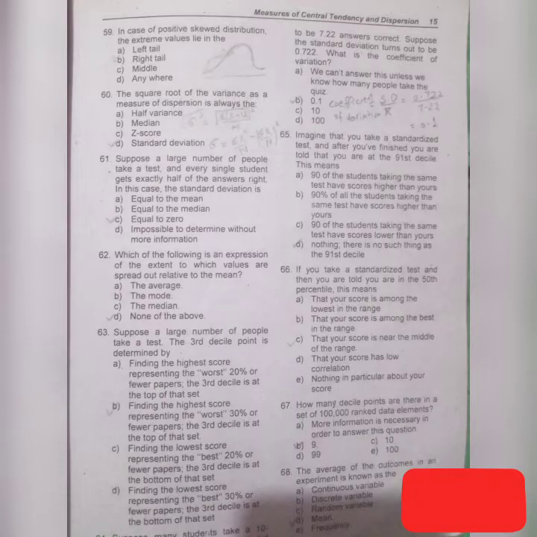69. Which of the following pair of characteristics are both measures of the extent to which the data in a distribution is spread out? A. The mean and the median. B. The mean and the deviation. C. The variance and the standard deviation. D. The mode and the mean. E. None of the above. The right answer is the variance and standard deviation, because variance and standard deviation tell us about the spread of the data.